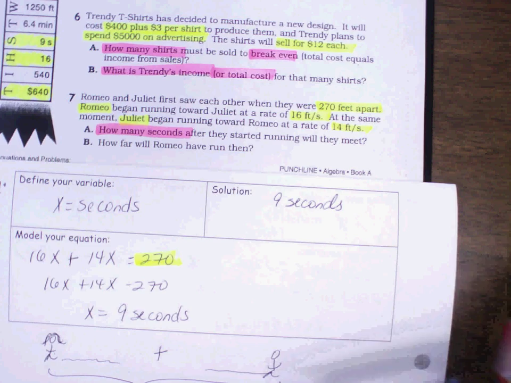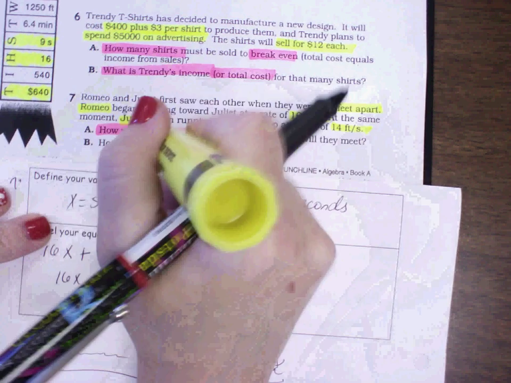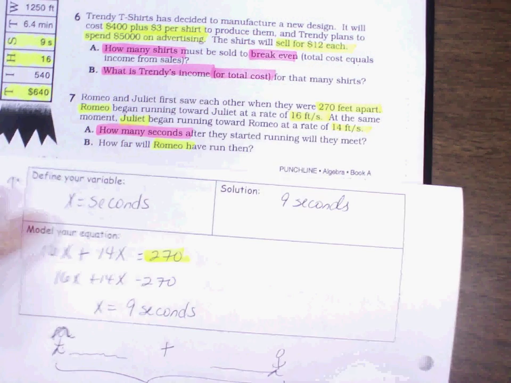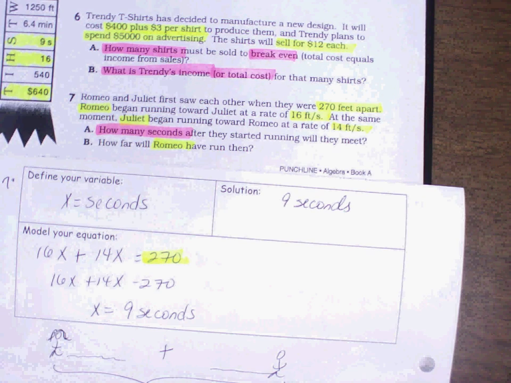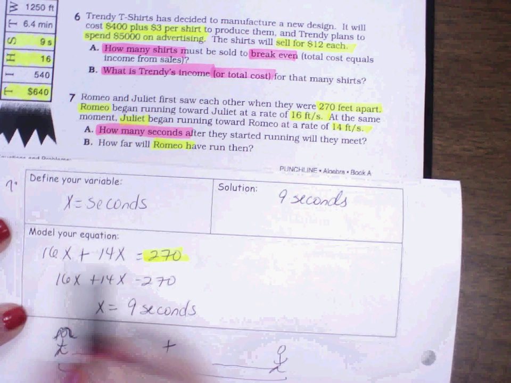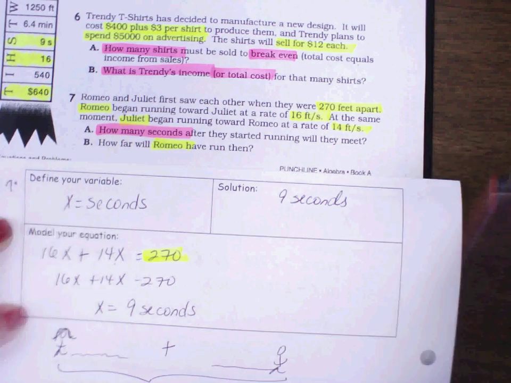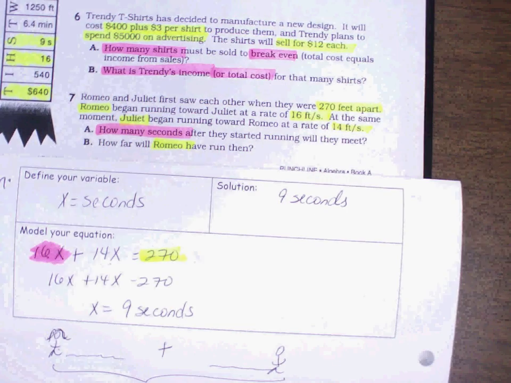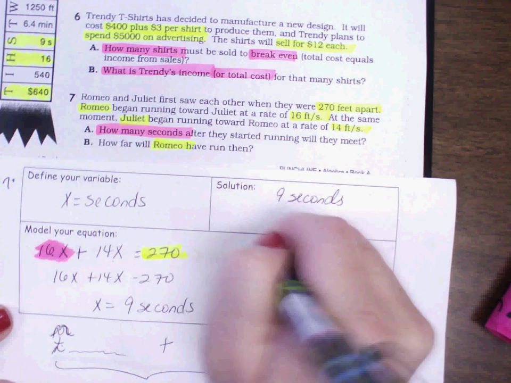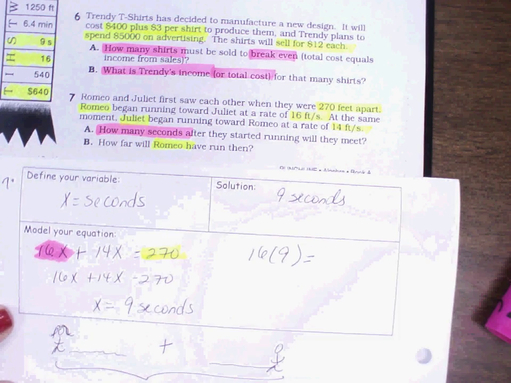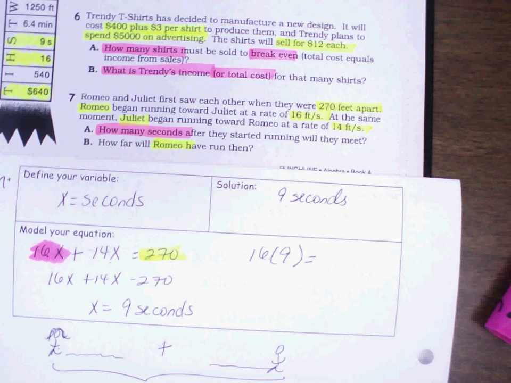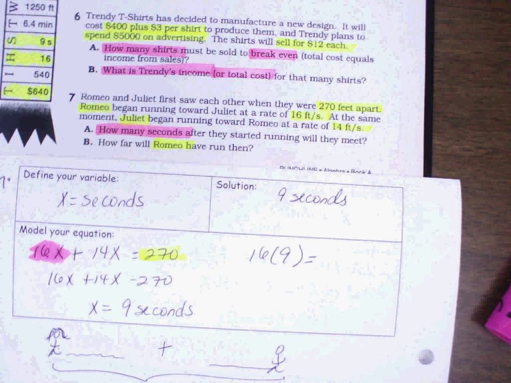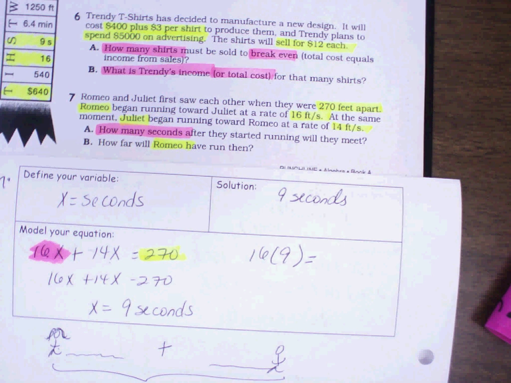All right. Yeah, but you got to substitute where? In Romeo. Which one is Romeo, 16 or 14? So I got to substitute here, not on 14. So that would be 16 times what? Times 9. Not 2. Why 2? Where does the 2 coming from? I don't know either.